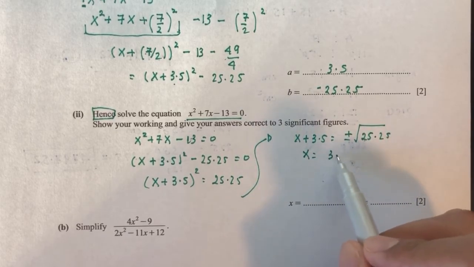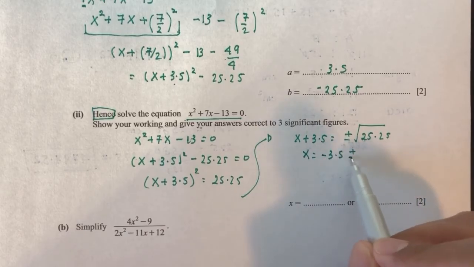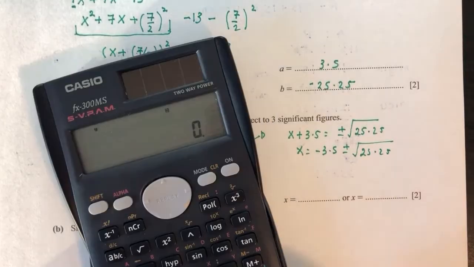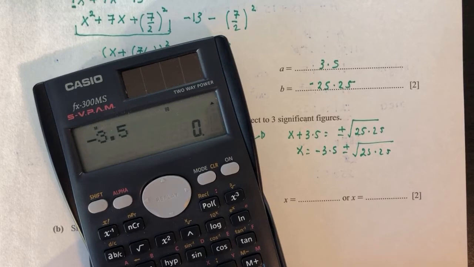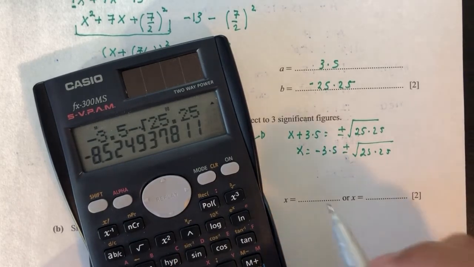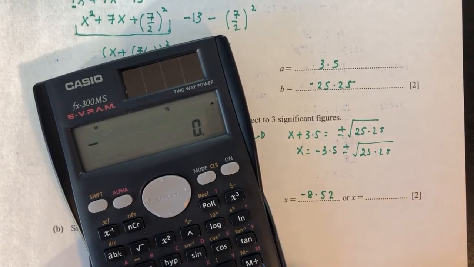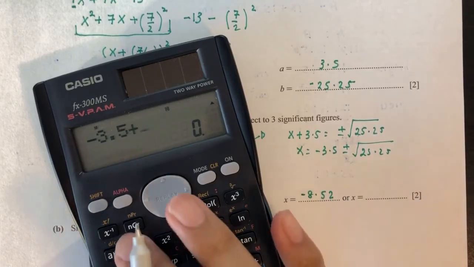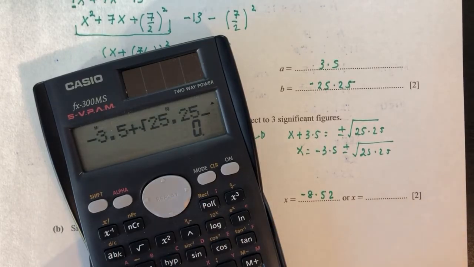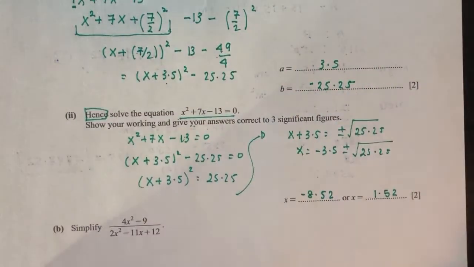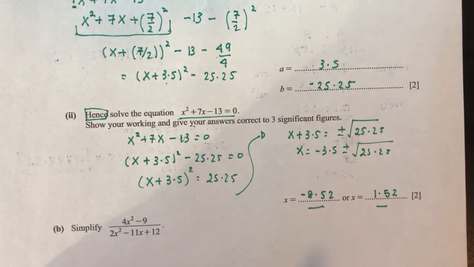x is minus 3.5 plus or minus the square root of 25.25. Let's do that. The first one will be minus 3.5 minus the square root of 25.25, which will be minus 8.52. And the next one will be minus 3.5 plus the square root of 25.25, which will be 1.52. So these two will be the answers for this question.